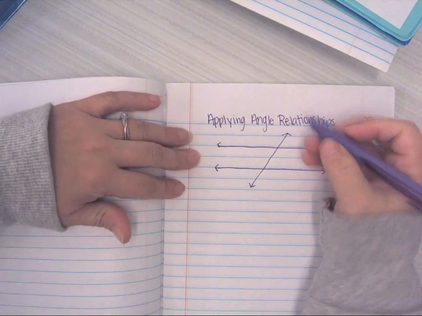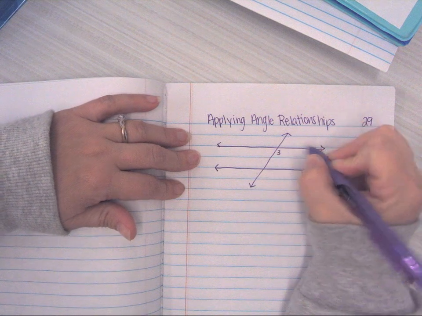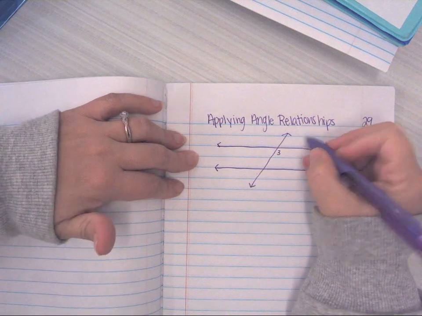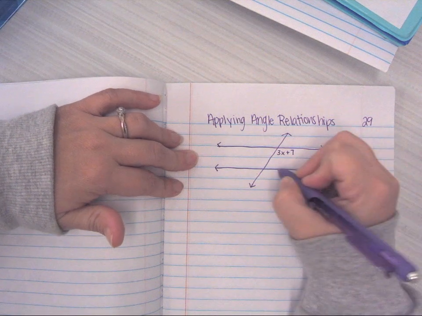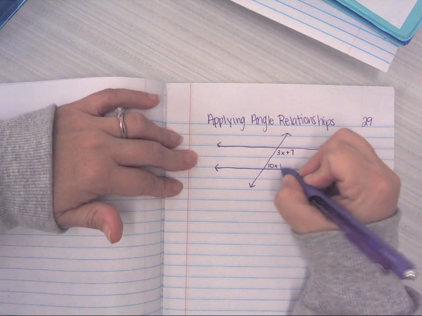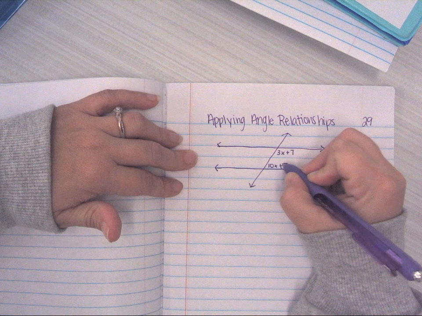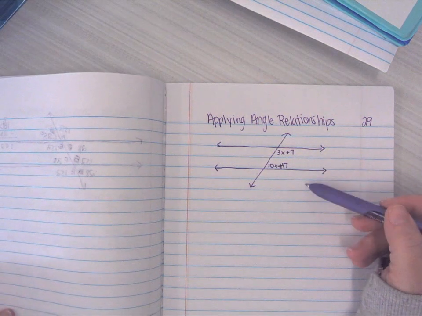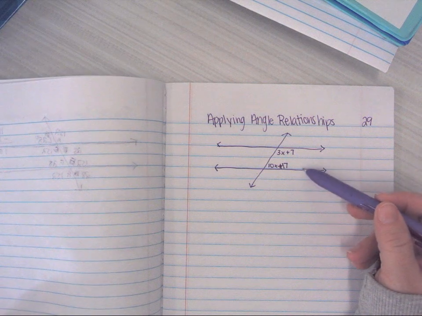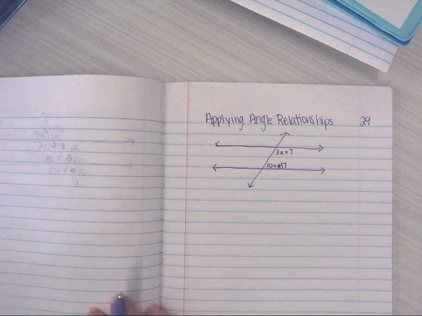We know that if I have this equation, 3x plus 7 and 10x plus 17. Okay, these are interior angles and they are the same side interior.